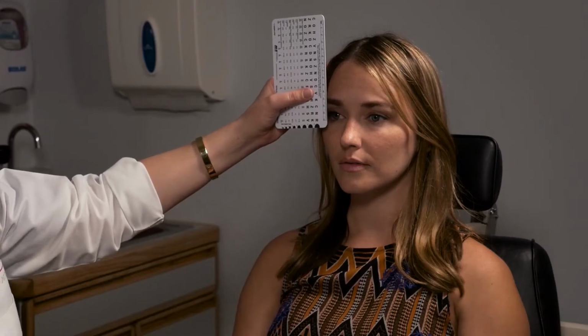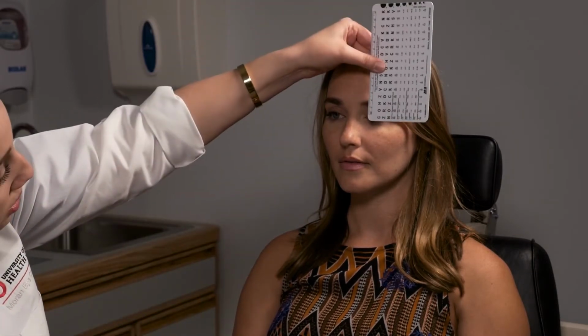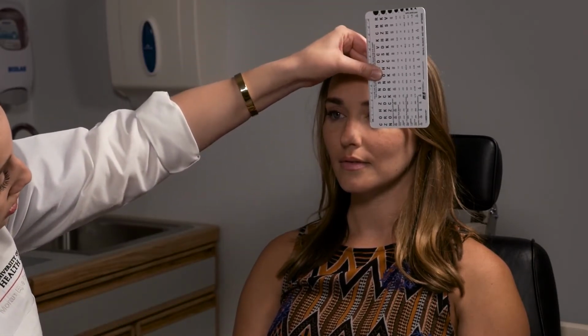In order to measure MRD2, or the marginal reflex distance 2, you take that same measurement, but you go from the center of the pupil down to the lower lid margin. And you can do the same thing on the other side. So the MRD1 and MRD2 should be equivalent between the two eyes.